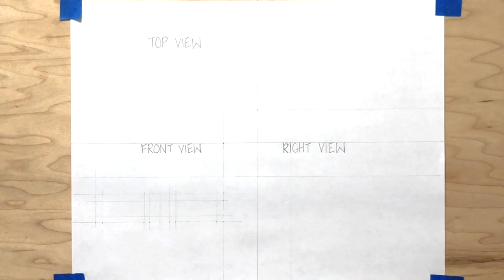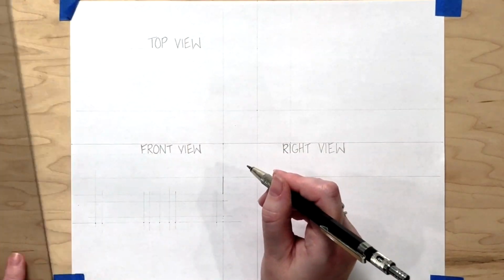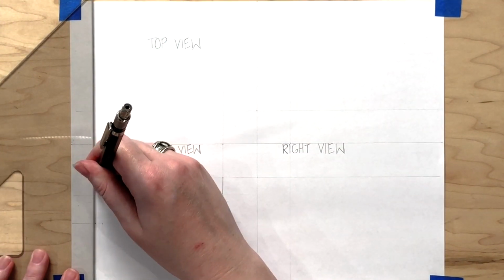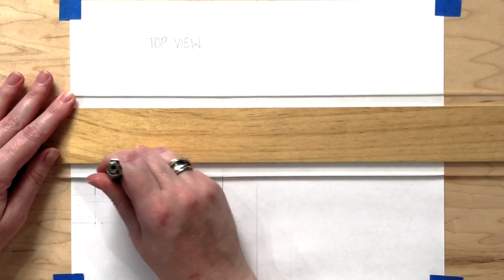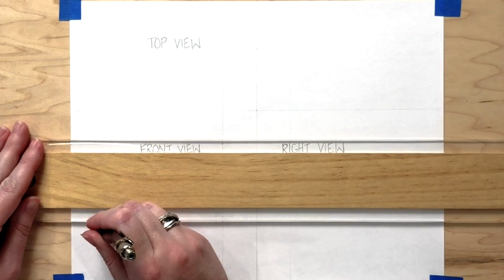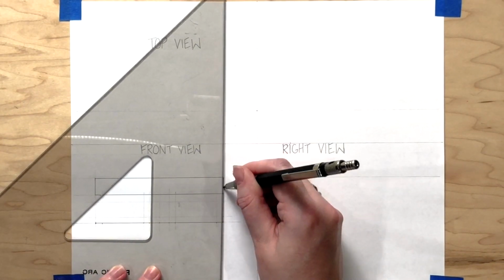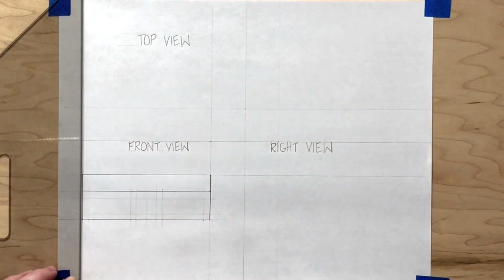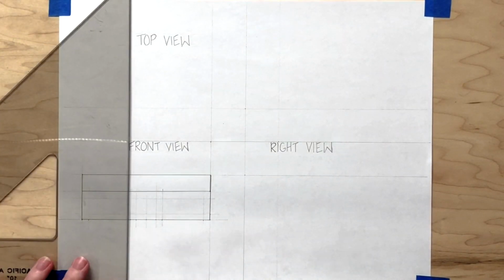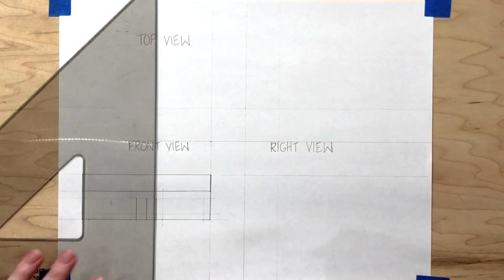The final step is to darken the visible lines of what we see in the front view: the outline of the roof, front wall, door, and windows.